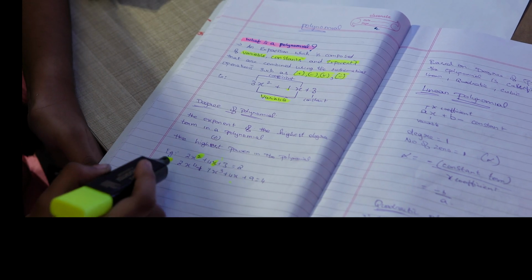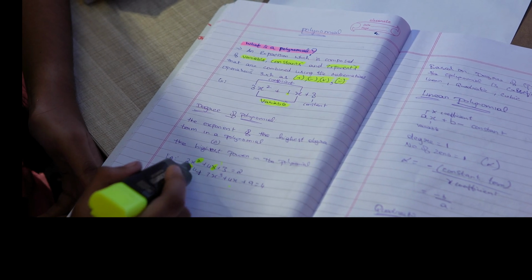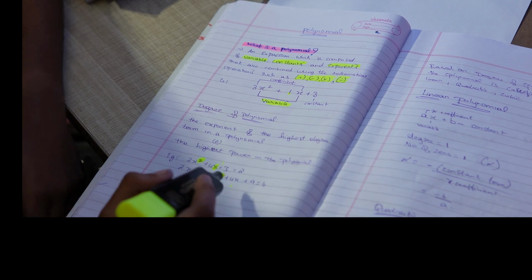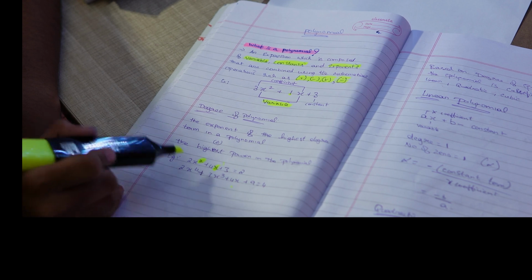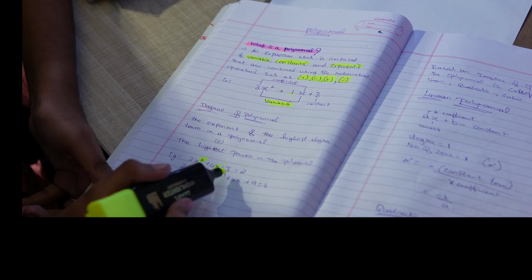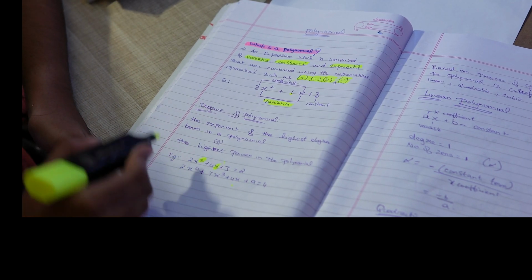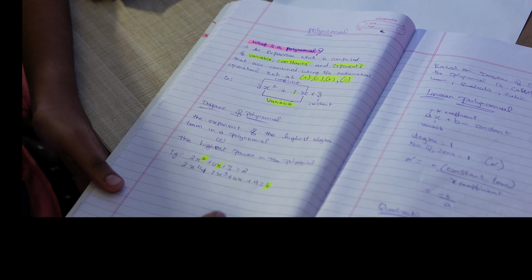And the next polynomial, 2x⁴ + 1x³ + 4x + 9. In this, the degree of the polynomial is 4, because among 4, 3 and 1, which is the highest? 4. So the degree of the polynomial is 4.